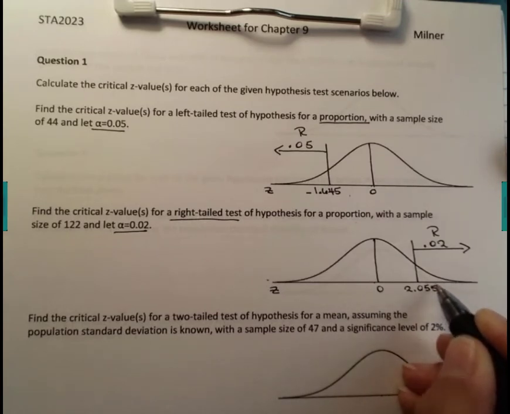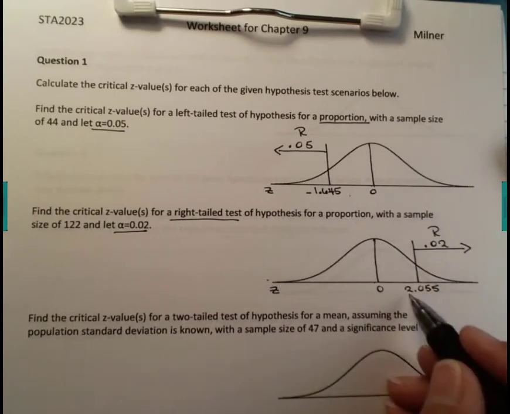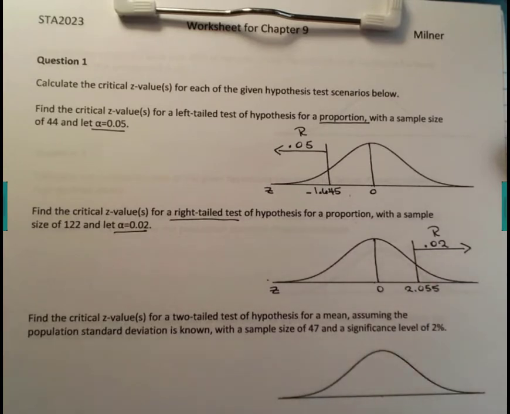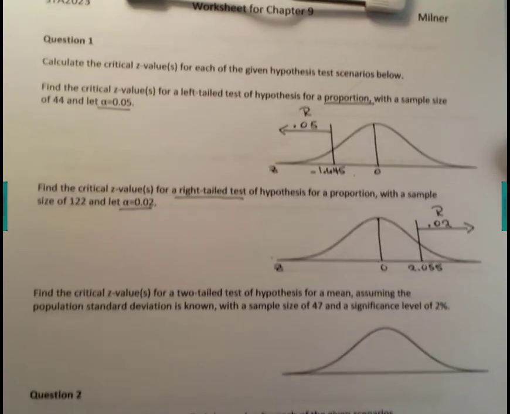2.055. You could have said 2.05 or 2.06. I use positive because I know it's a right-tailed test. It's on the positive side of my Z table. And that's how I can determine that. I always know that. Let's look at the next one.